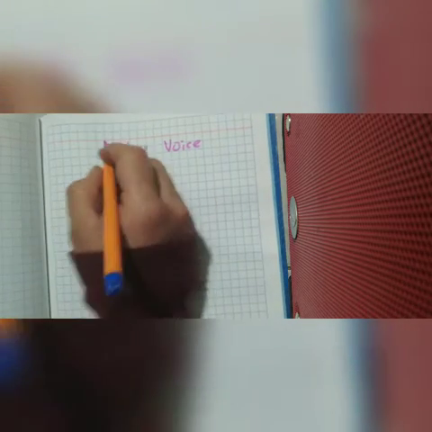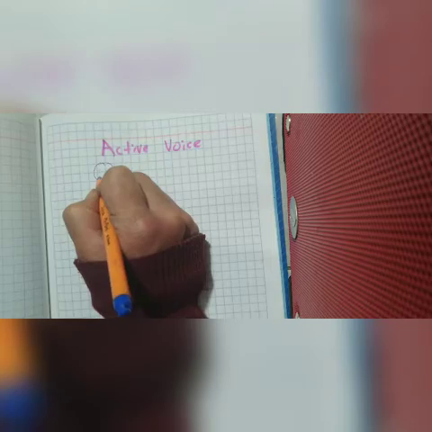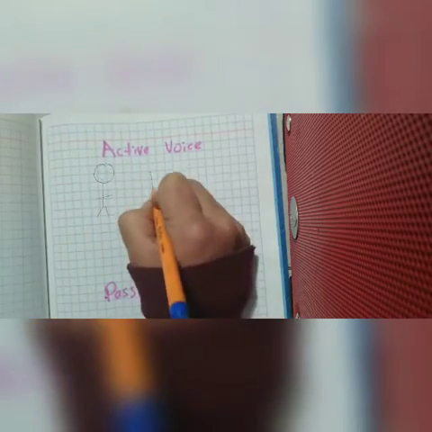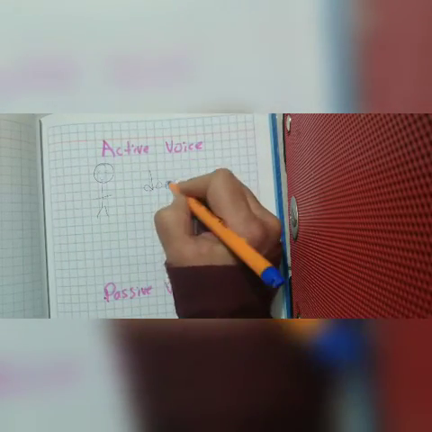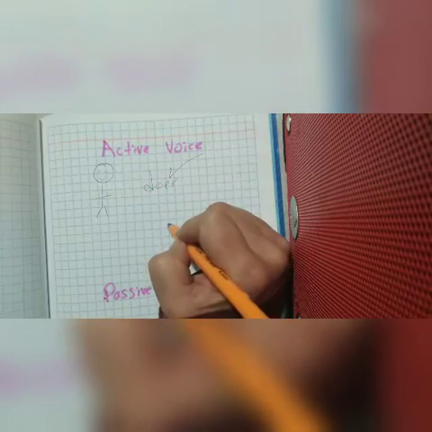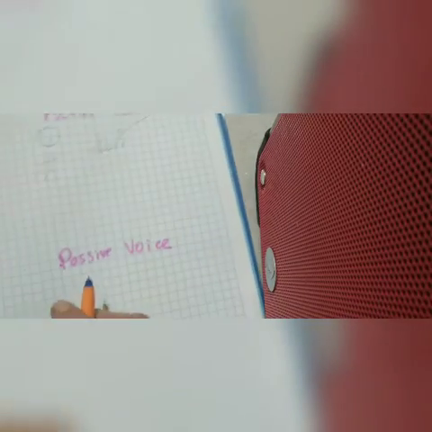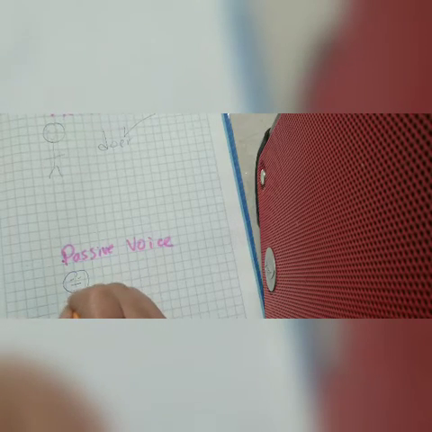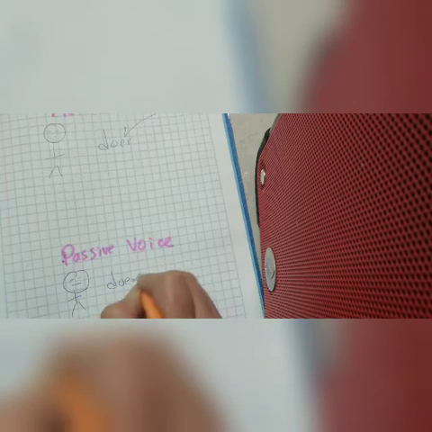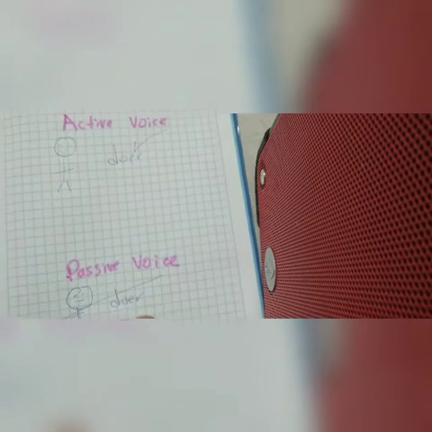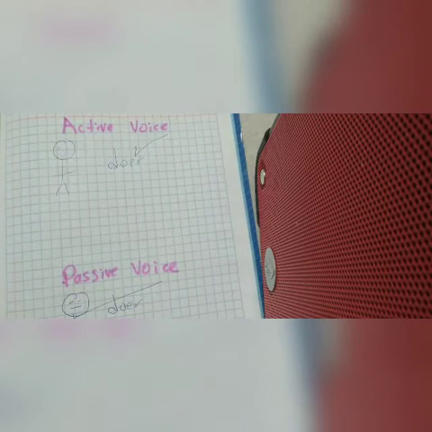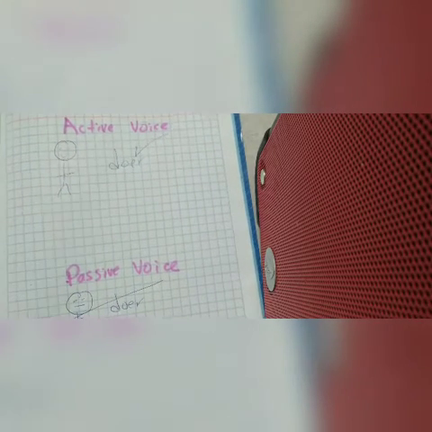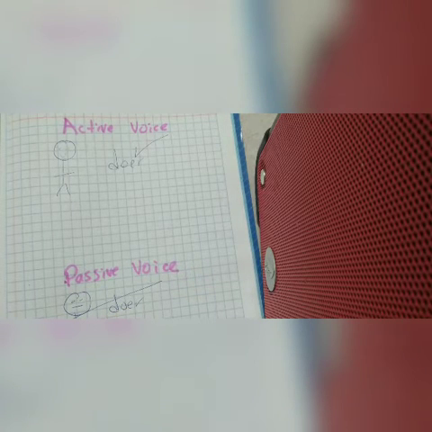In active voice, we always mention the doer. We say who makes the action. And in the passive voice, we don't mention the doer. That is the difference. In this voice, we mention the doer, and in this one, we don't mention the doer.